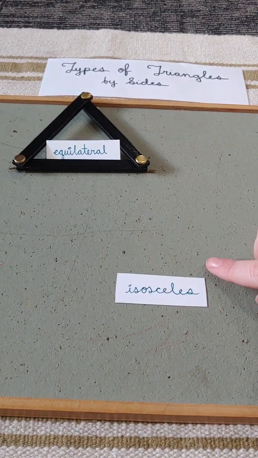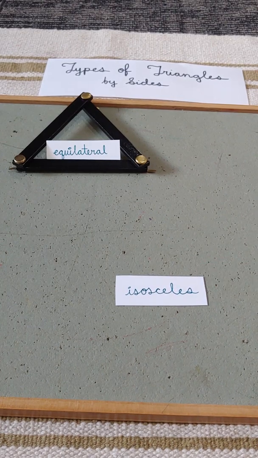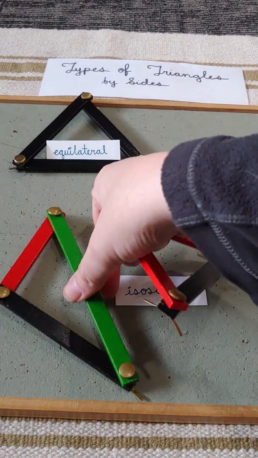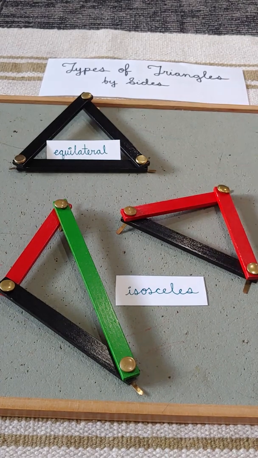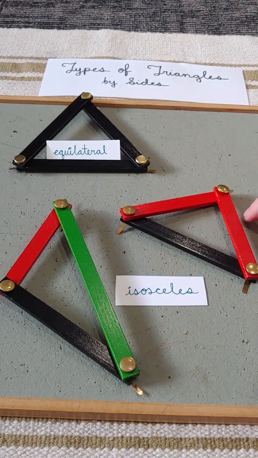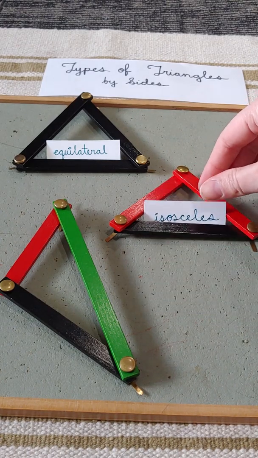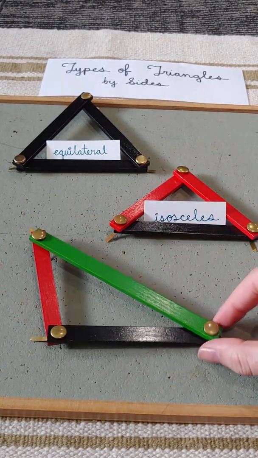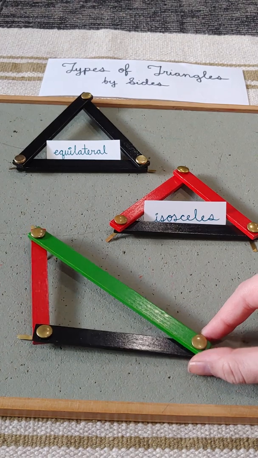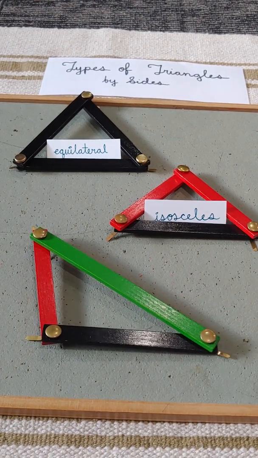It means only 2. If we look at our triangles, we can pick out the one of them that has only 2 sides that are the same. This has 2 red bars, so this is our isosceles triangle. Which means, by default, this has to be the one we haven't named yet. So let's leave it here and get it a name.